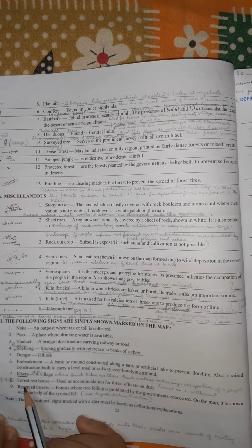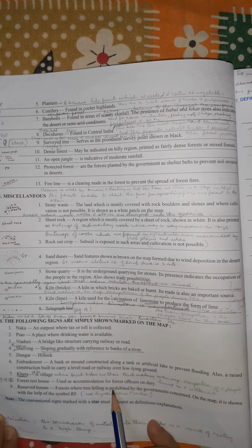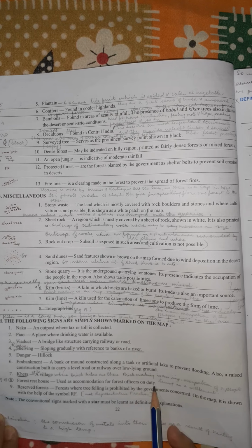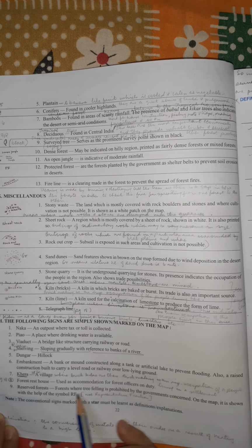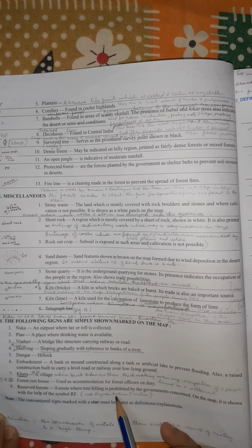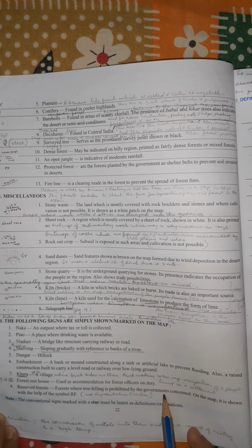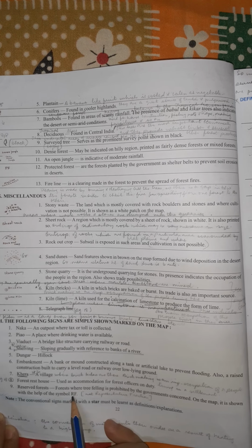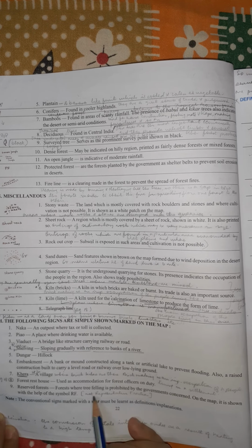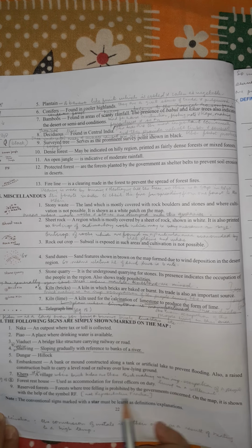Usually, it is a rest house used as accommodation for forest officials on duty. Number 9, reserve forest where tree felling is strictly prohibited by the government. And on the map, it is shown with the help of the symbol RF. So please don't get confused with representative fraction.